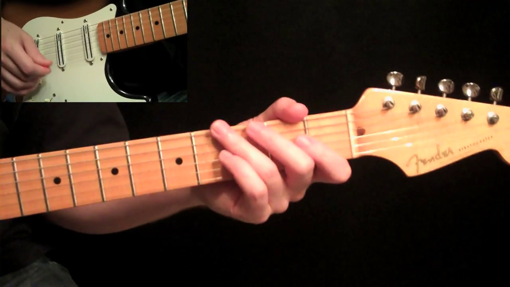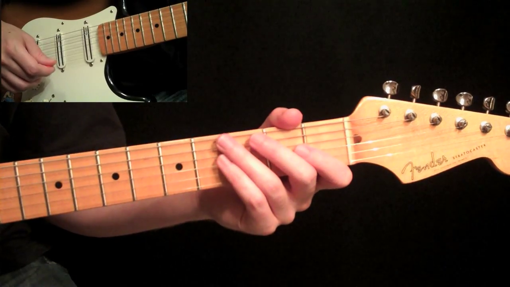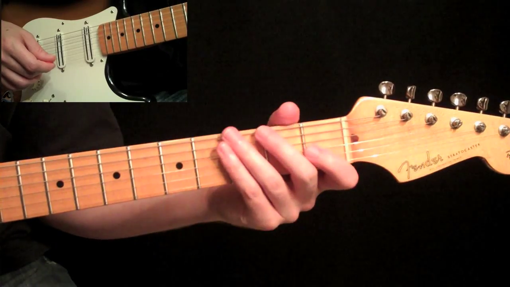All right, so try to get these things memorized as quickly as possible, and it's really going to allow you to play a lot of popular music, along with the basic open chords we've already done and the bar chords.